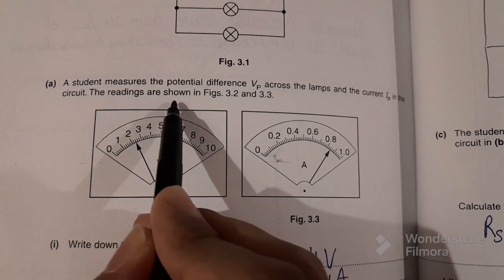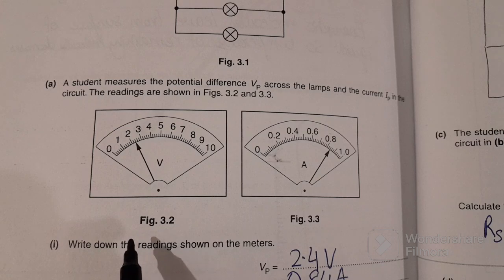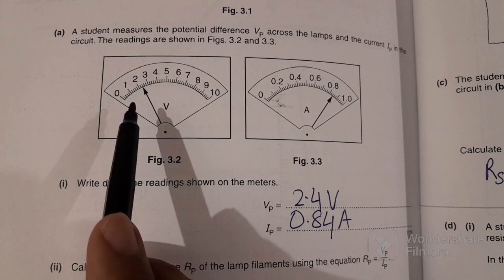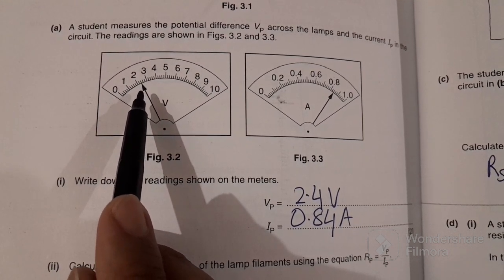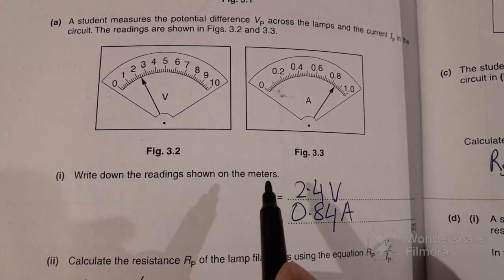The readings are shown in figures 3.2 and 3.3. In figure 3.2, the voltmeter shows more than 2 and between 2 and 3. So it is 2.4 volts.